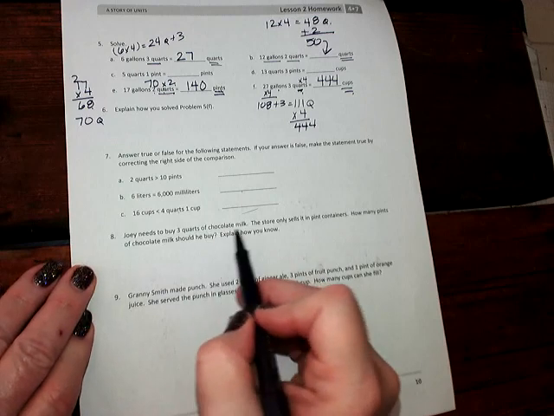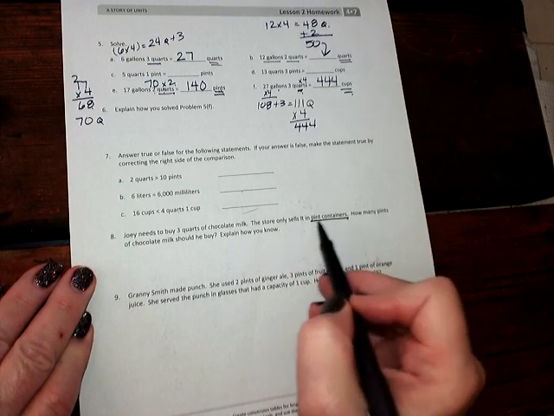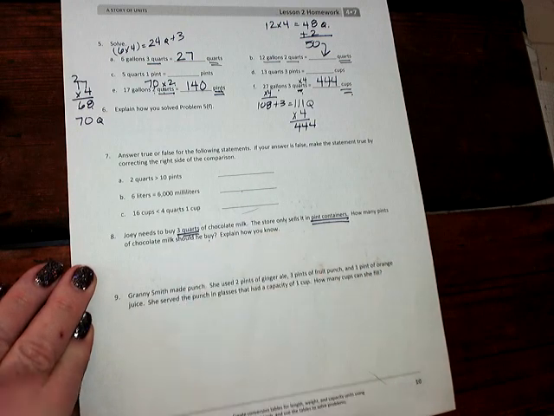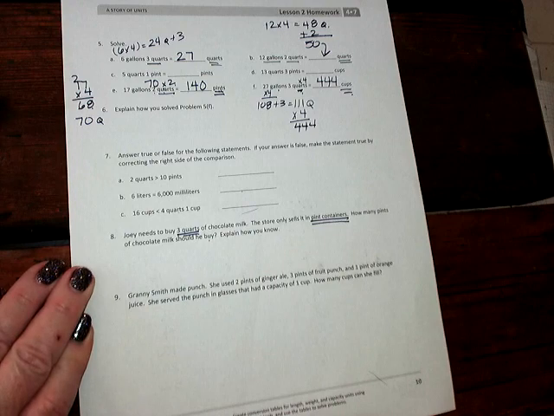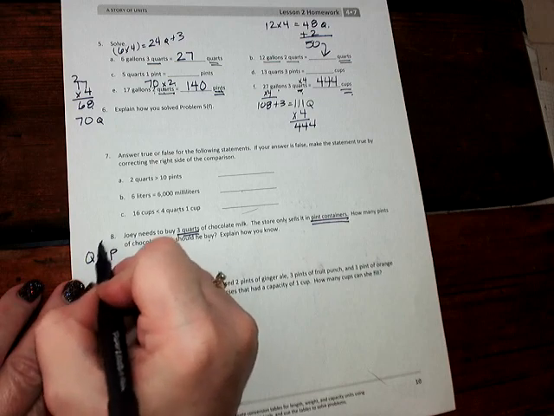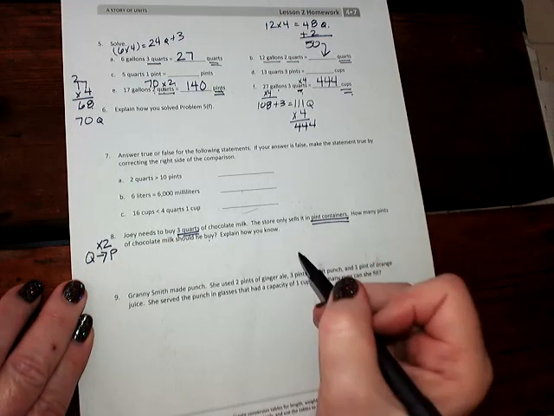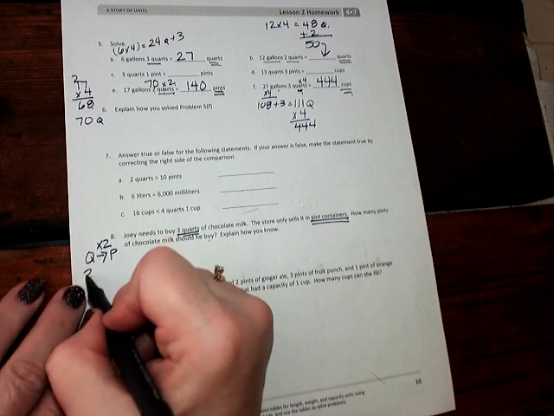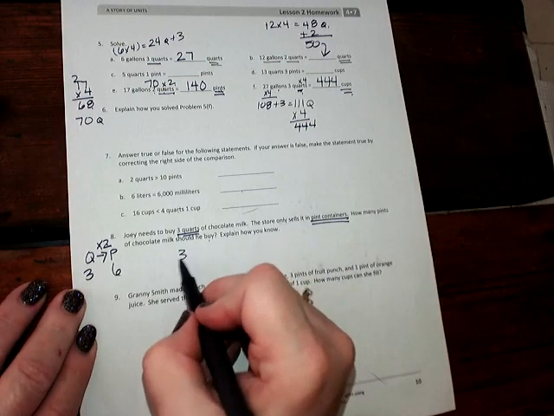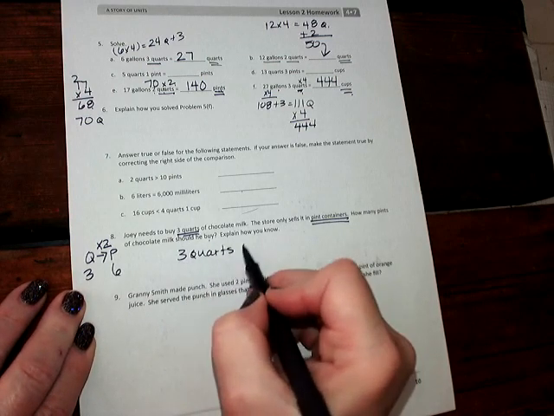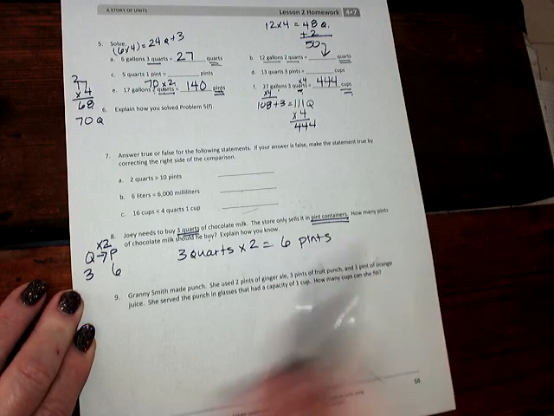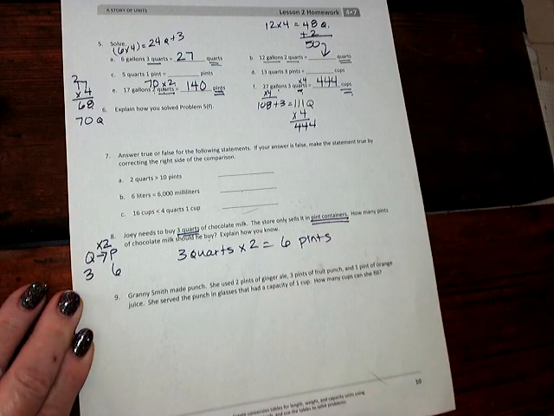Joey needs to buy 3 quarts of chocolate milk. The store only sells it in pint containers. So how many pints of chocolate milk should he buy? Well, I have quarts. And if I'm looking at quarts to pints, the conversion is times 2. And if I know that I need 3 quarts, 3 times 2 is going to give me 6. So 3 quarts times 2 is going to be equal to 6 pints, and he's going to need 6 pints.